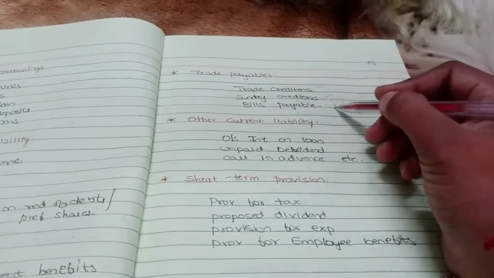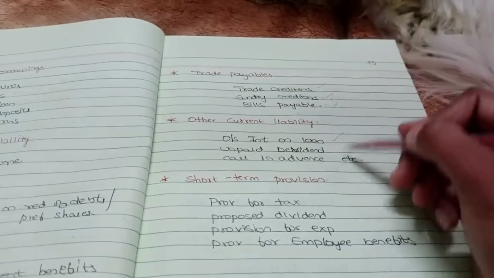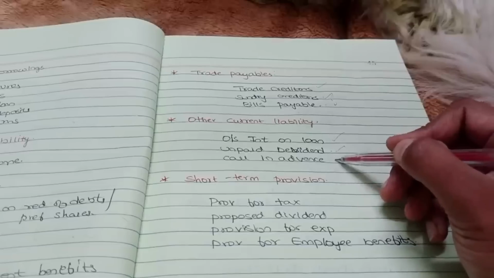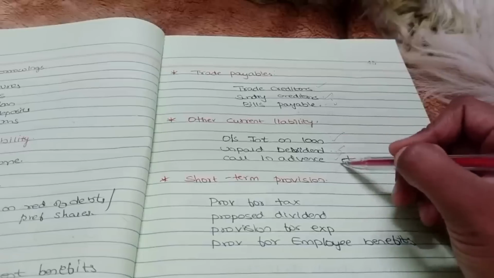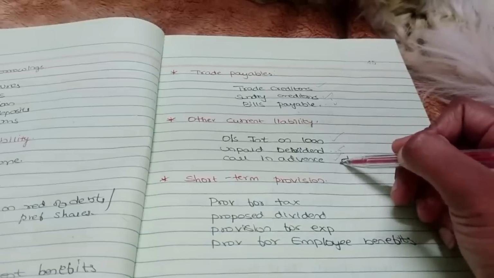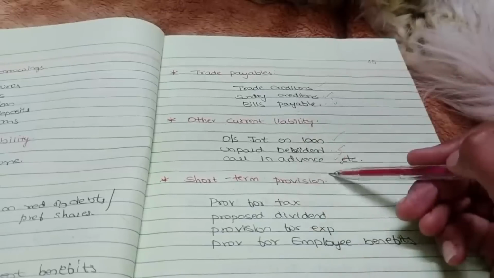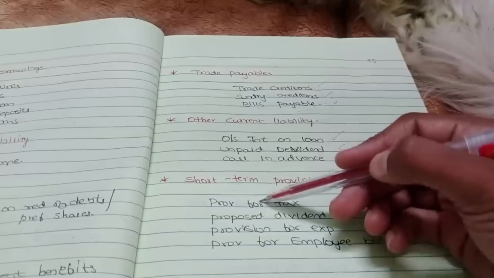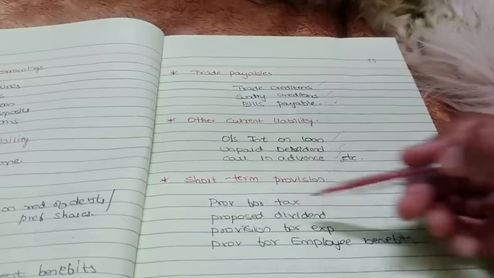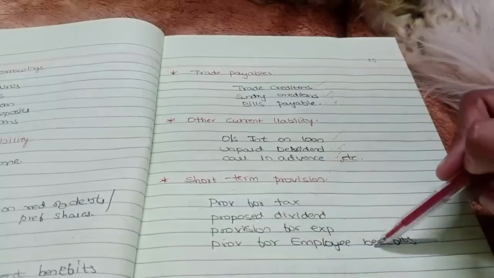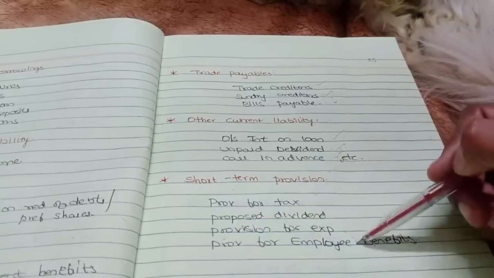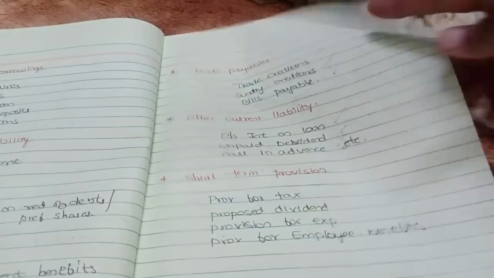And other current liability means outstanding interest on loan, unpaid dividend, calls in advance. If you are seeing these types of names in the question, we need to add that in other current liability. Short term provisions: provision for tax, proposed dividend, provision for expenses, provision for employee benefits. If you are seeing this type of names, you should add them in short term provisions.